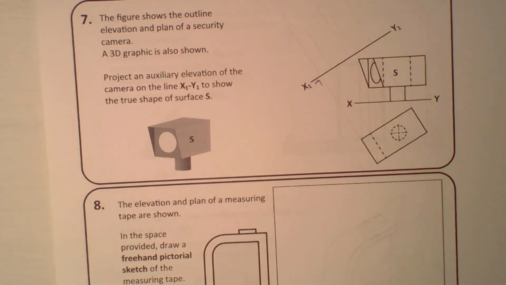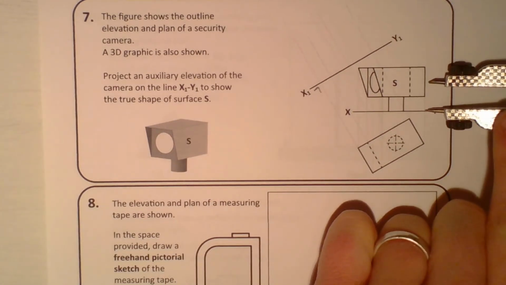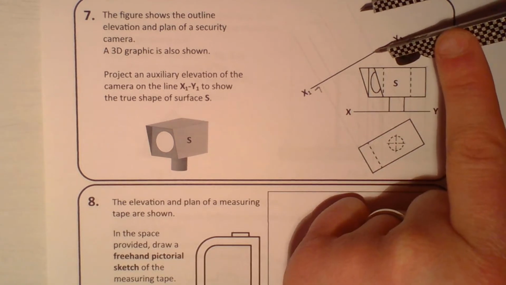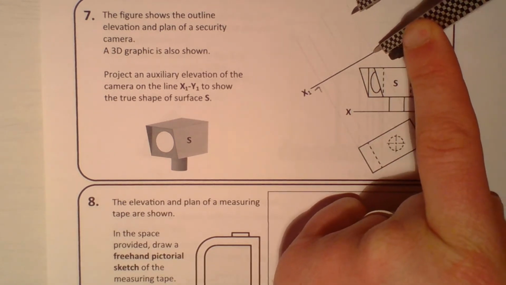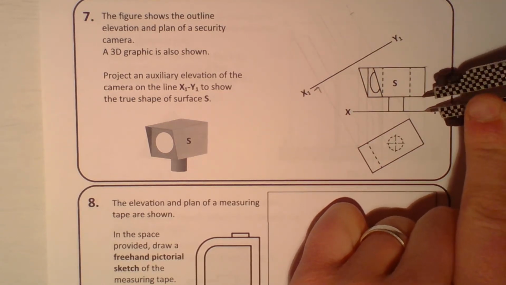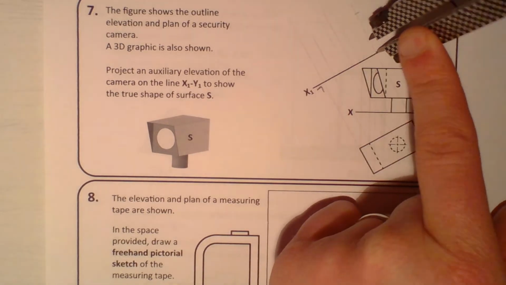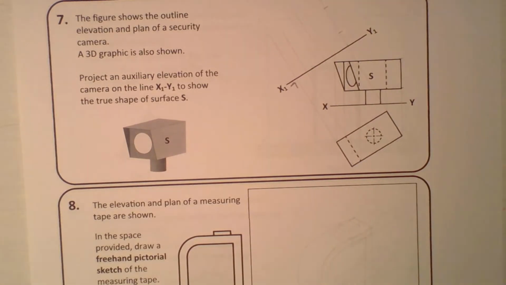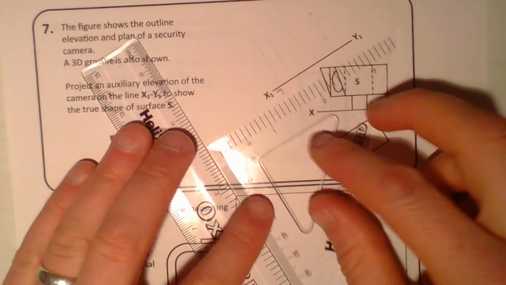I then get my heights from the elevation. So I only need 2 heights really. So that height there is the overall height, and then the height of the underside. And once you have those, you can use parallel lines.